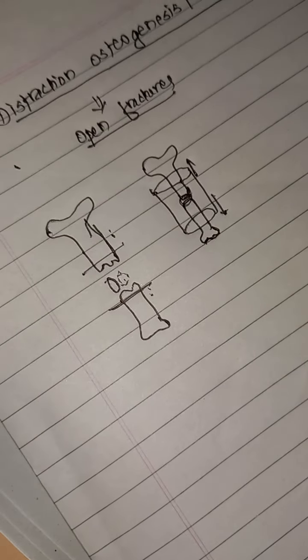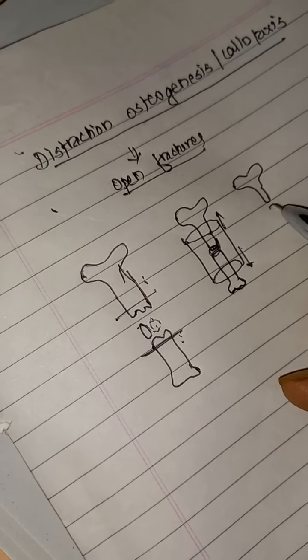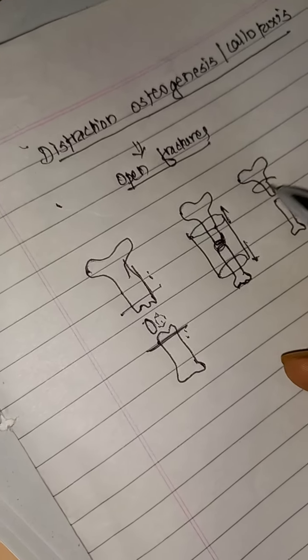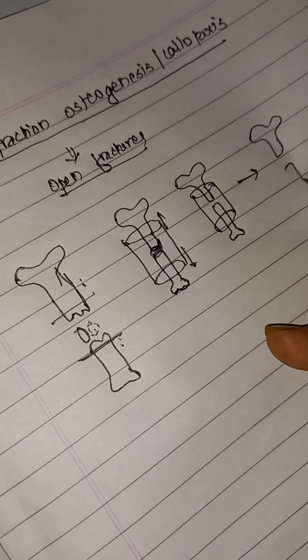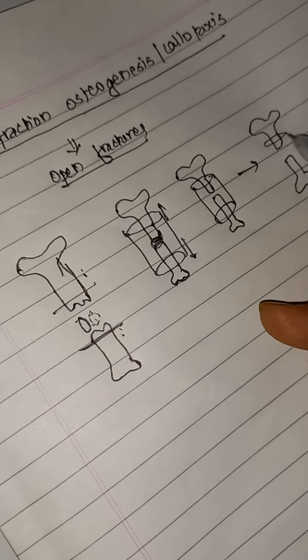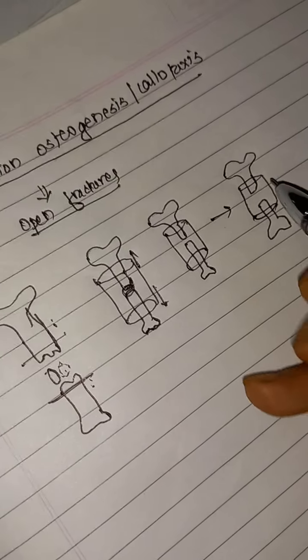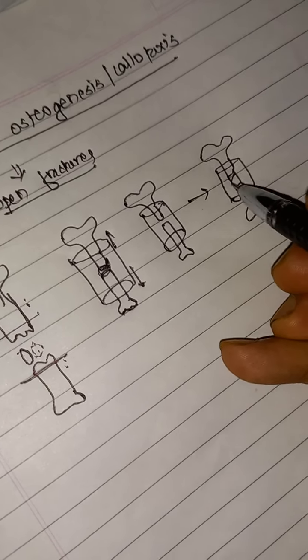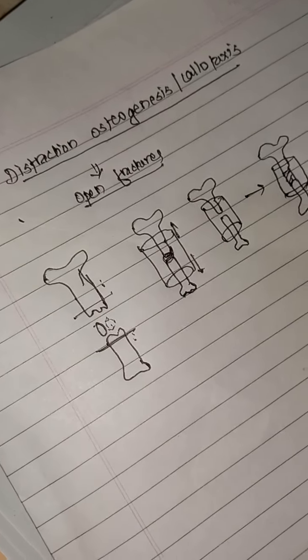Then every day distraction of 1 mm is done. So the next day it will be like this. Another next day it will be like this. Since bone can reproduce, a time will come when new bone will be formed in place of this lost bone. This is known as distraction osteogenesis, callotaxis.